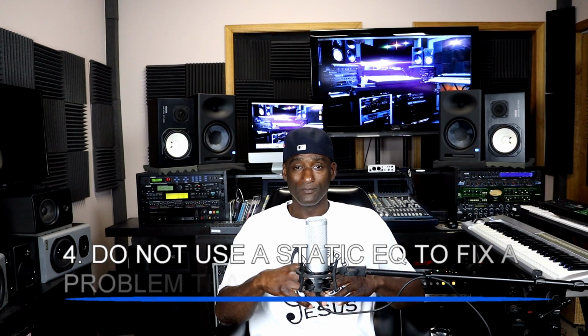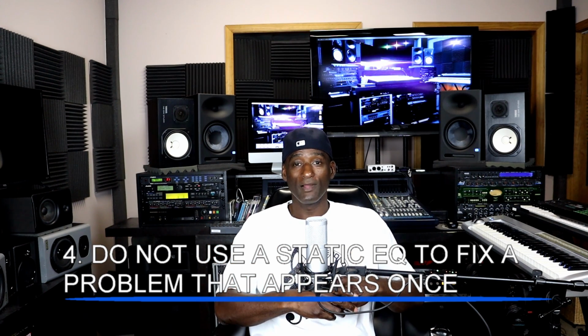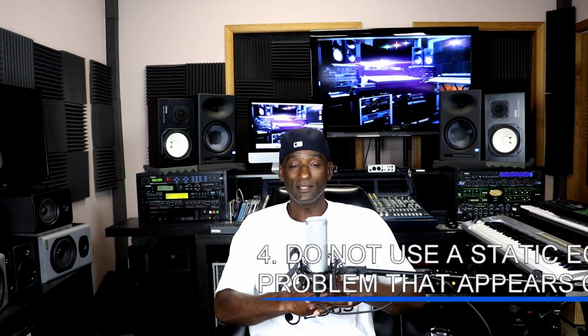All right, so let's move on to my tip number 4. And my tip number 4 is don't cut out problem frequencies that only appear once or twice in your mix. I know you're saying, what? Yeah, sometimes, if it only appears once or twice, you don't want to cut it out completely. Don't throw a static EQ on it. There's another way to do this. And that's what I'm talking about, how we think about things, okay?